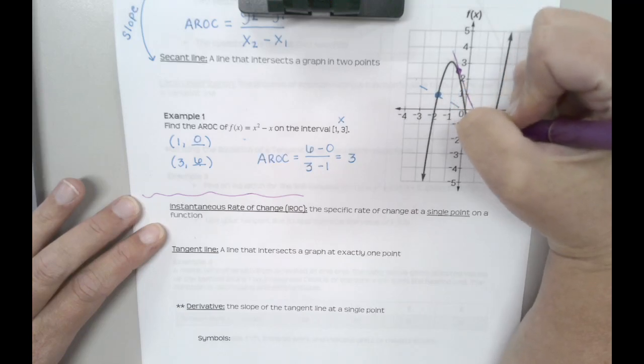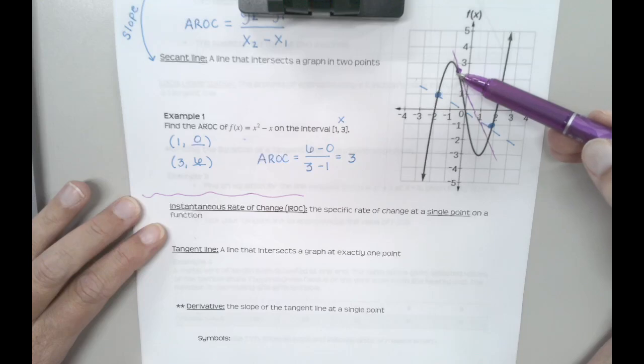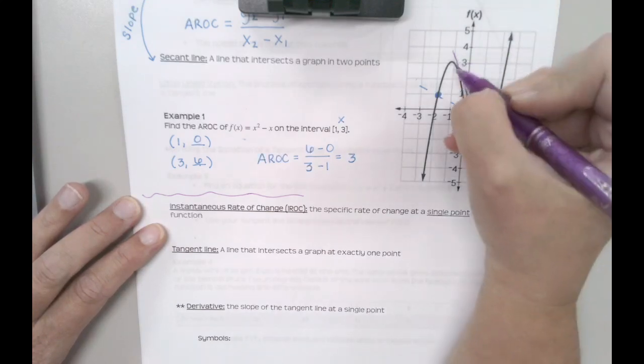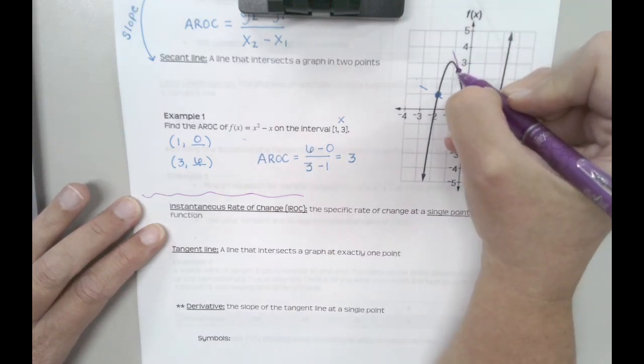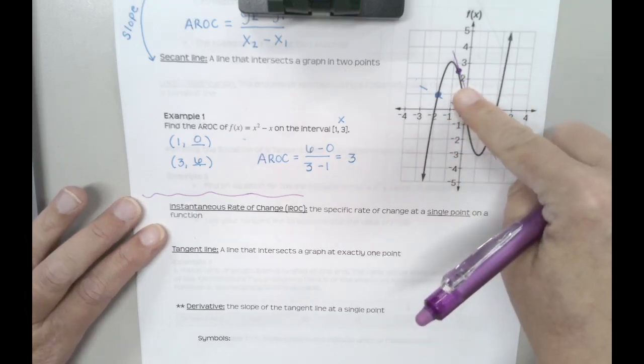So a tangent line touches the graph in only one point, like this. Now, you'll notice it does come down here and cross the function again. That happens sometimes with tangent lines. We're not going to use that point or anything. We are just going to focus on this one spot right here. That's called a point of tangency.